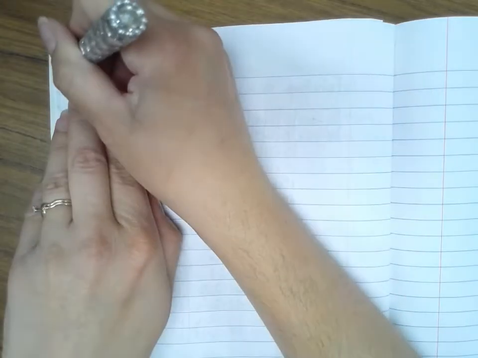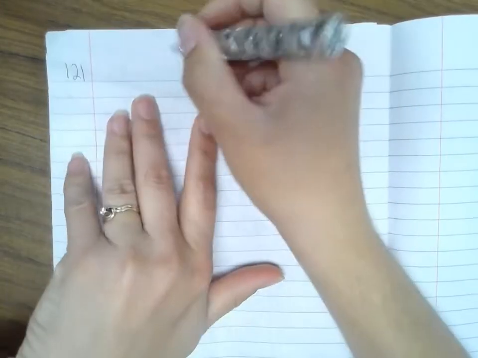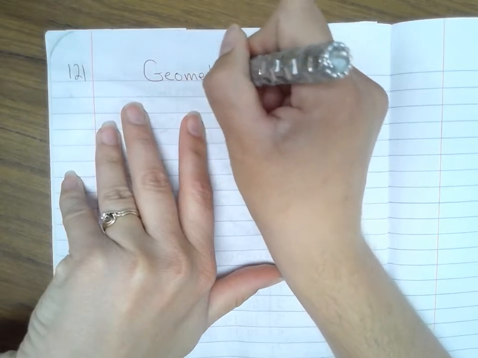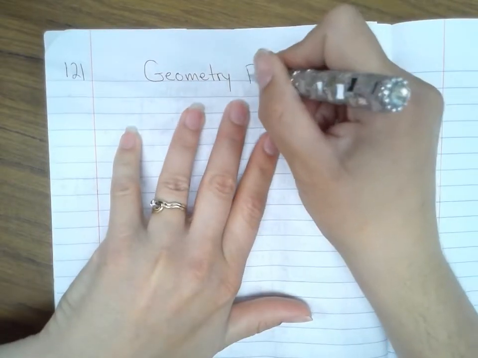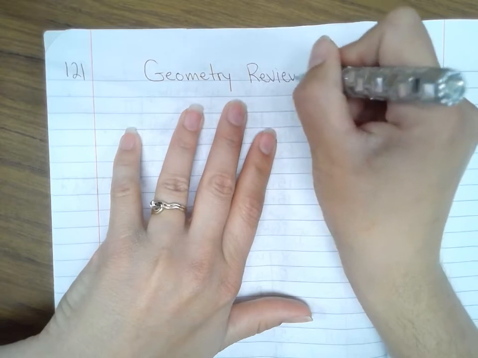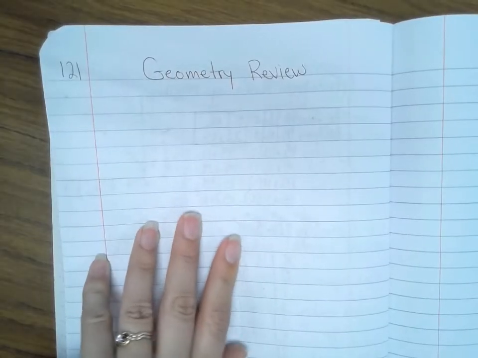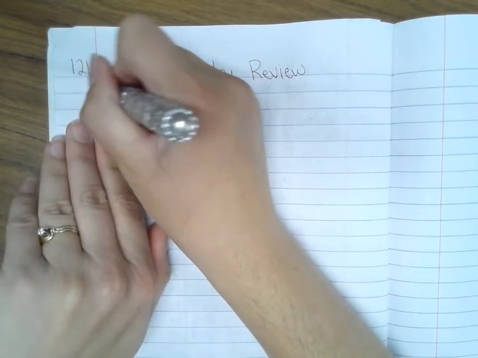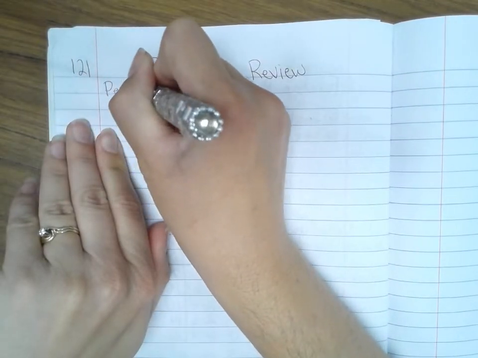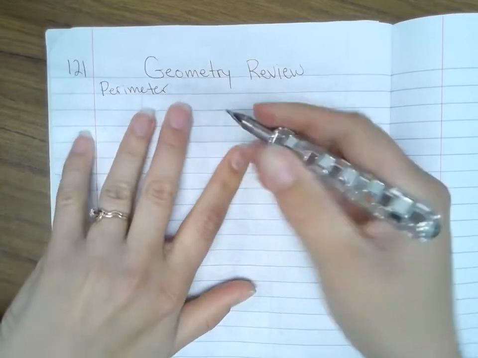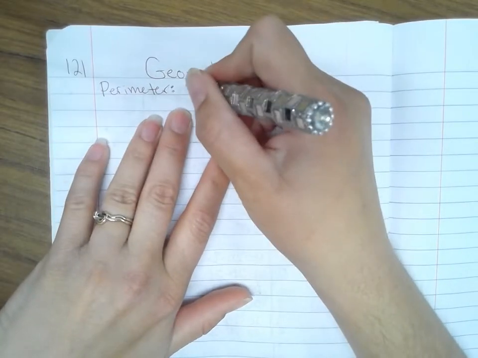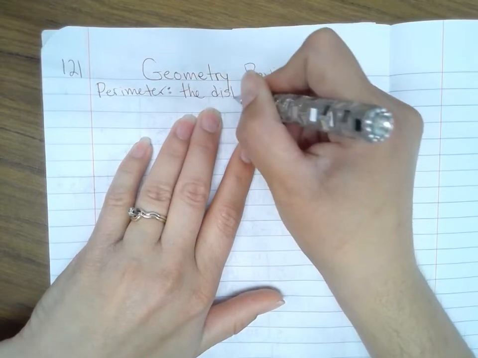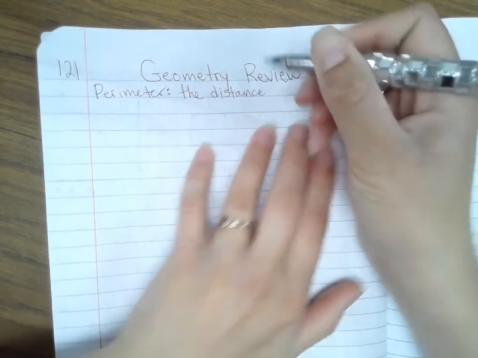This is page 121 of your math journal. We're going to call this one Geometry Review. All right, there were a couple of things we learned. First one is perimeter. Perimeter is the distance around the outside of a figure, of a shape.